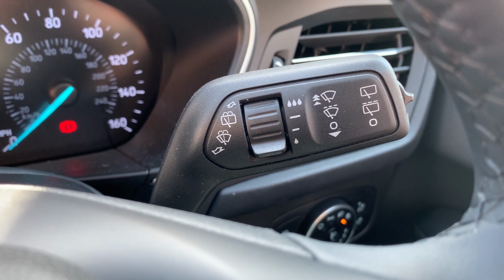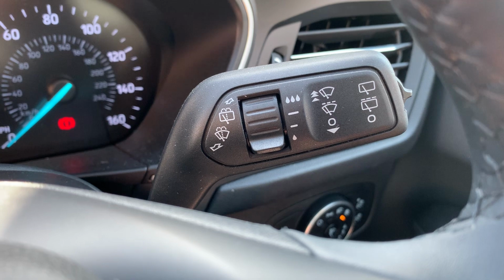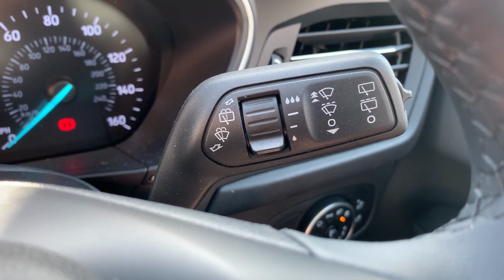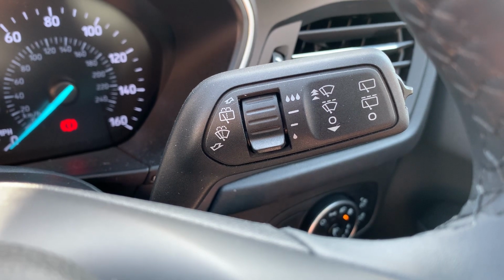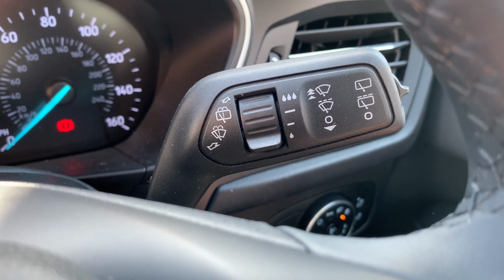Okay, hi everybody. This is the first video that I'm going to film in a series of tutorials about the car controls, or what we call auxiliary controls. I'm going to start with the windscreen wipers.